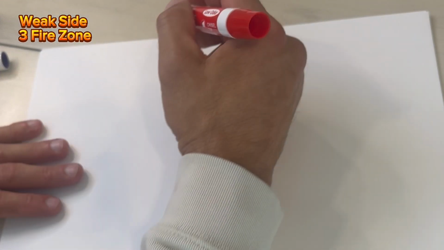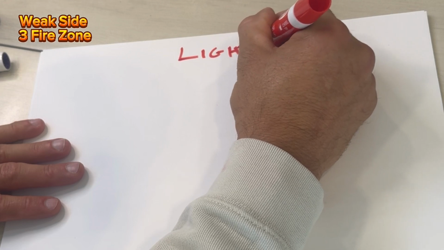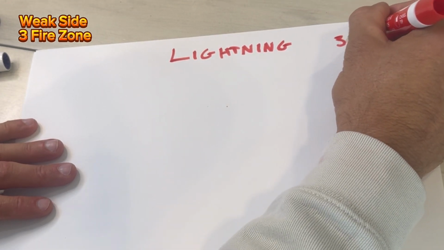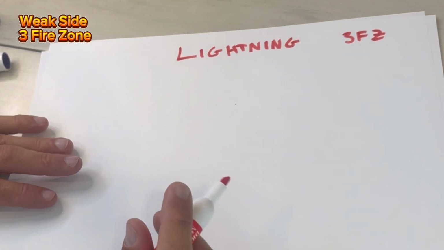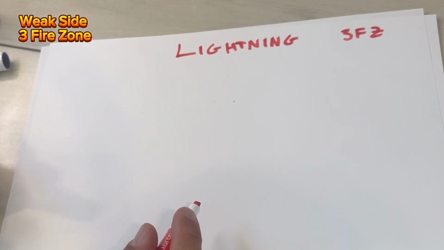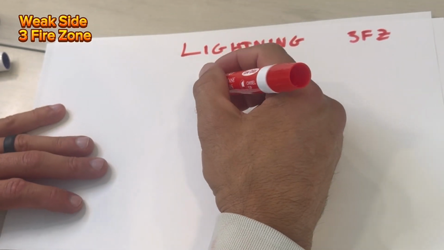All right, the next one is Lightning. Lightning, 3 fire zone. All right, Lightning and Gator are the 2 that we're going to talk about next because they're in the same family. There's a little bit of difference here. All right, so it looks like this.